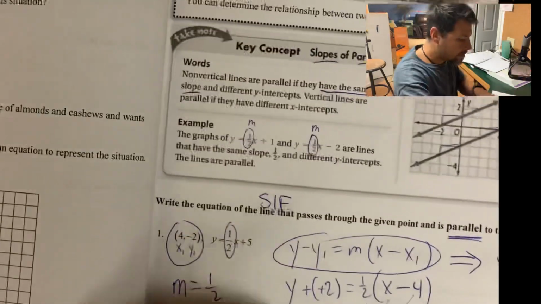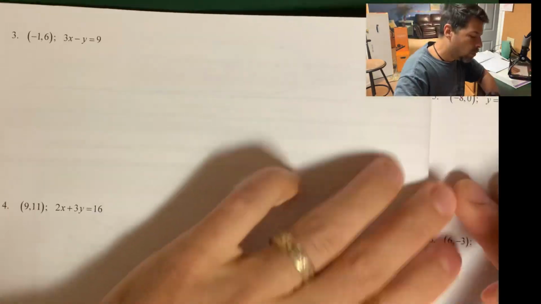Let's turn to page 26, and we'll get a couple of examples going here. There will be some cases where I have to rewrite the equation to find out what the slope is. All right, they gave us, let me use a different color.